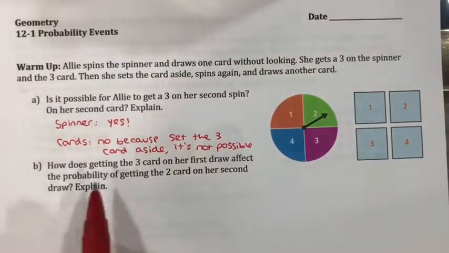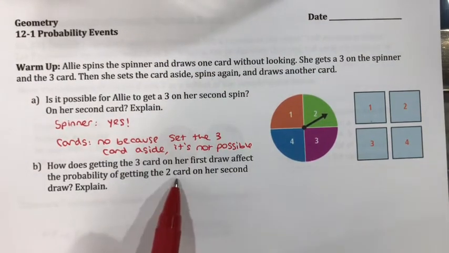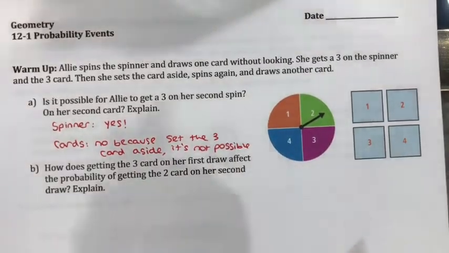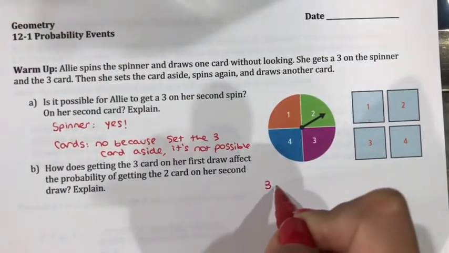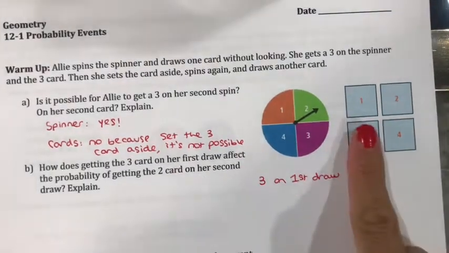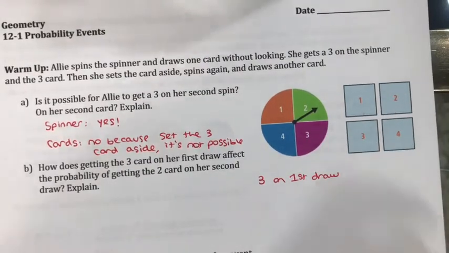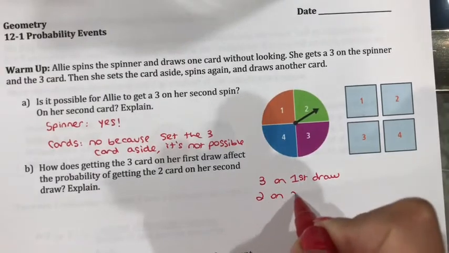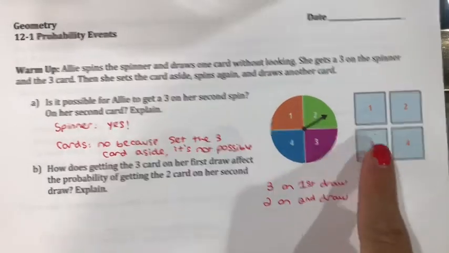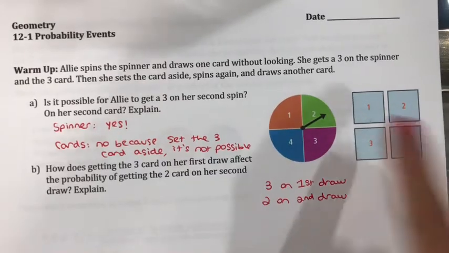Okay. So how does getting a 3 card on her first draw affect the possibility of getting a 2 card on her second draw? So let's say she got a 3 for the first draw. Okay, and then she put that card away. It is possible for her to get a 2 on the second draw. Now, in terms of the likelihood, if we look at her first draw, she picked the 3. That was 1 card out of 4 possibilities.